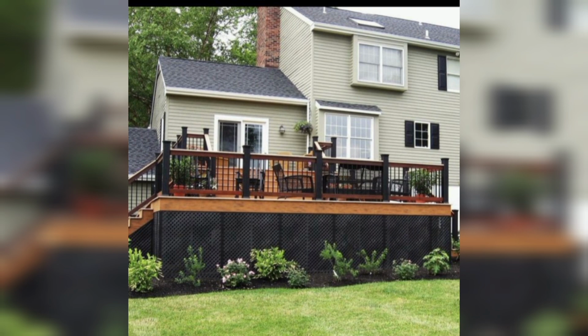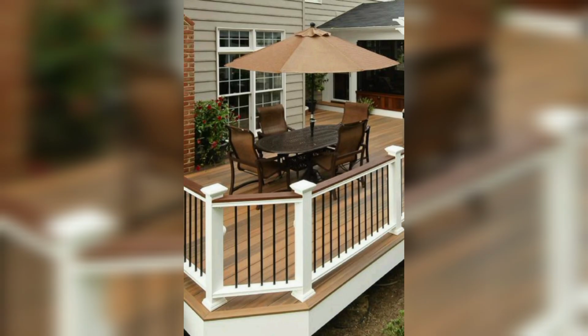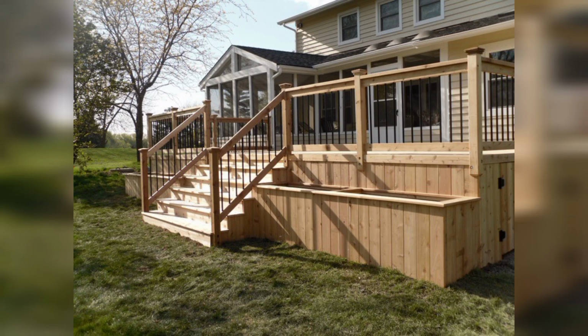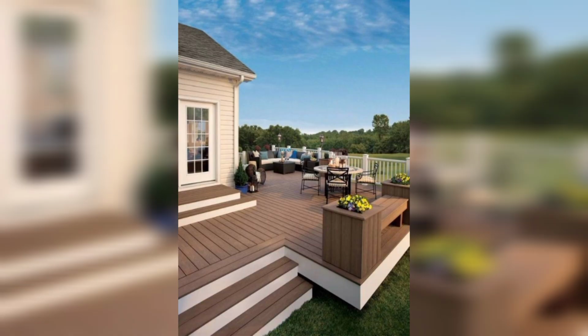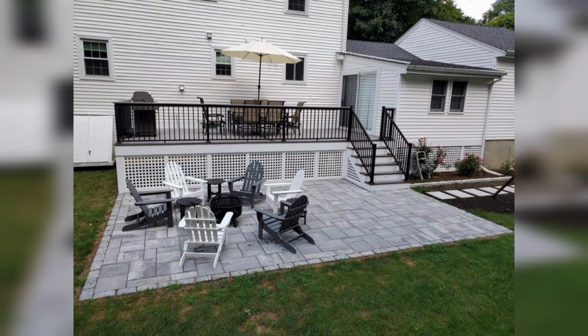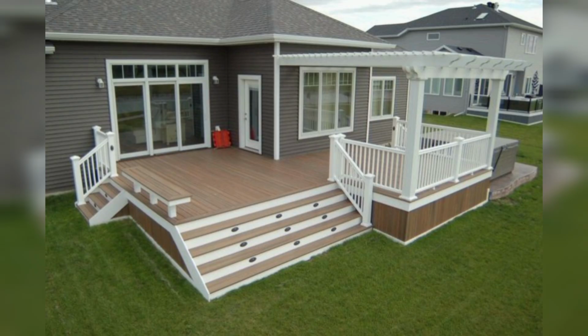Floating decks. Floating decks, also known as freestanding or platform decks, are an idea for small backyards with limited ground space or challenging terrain.